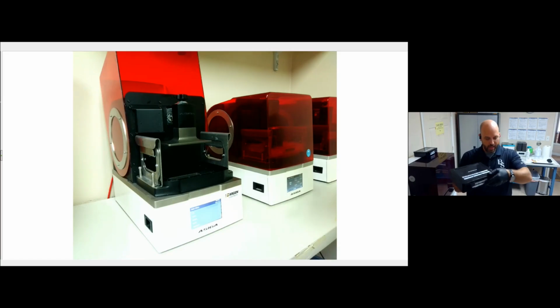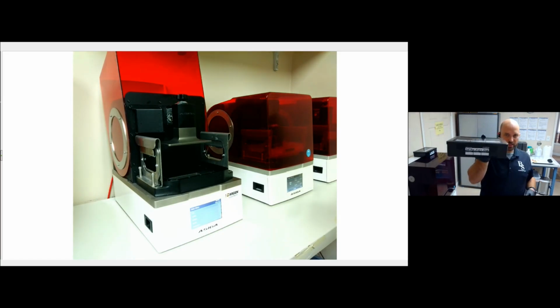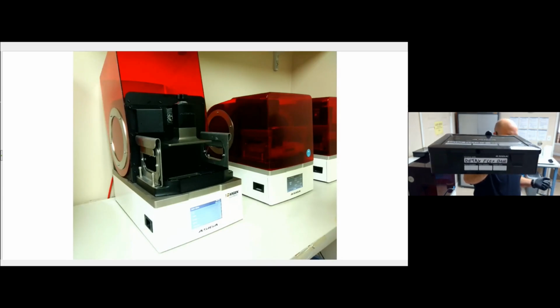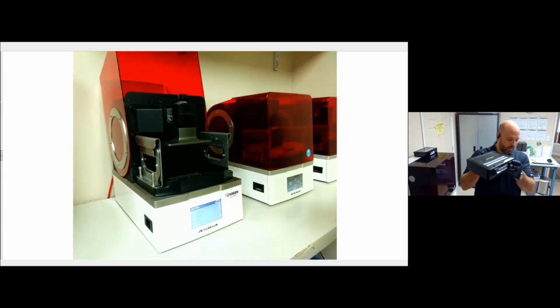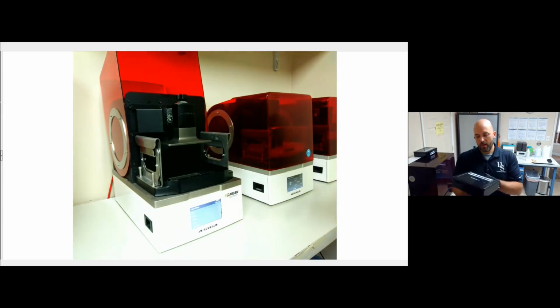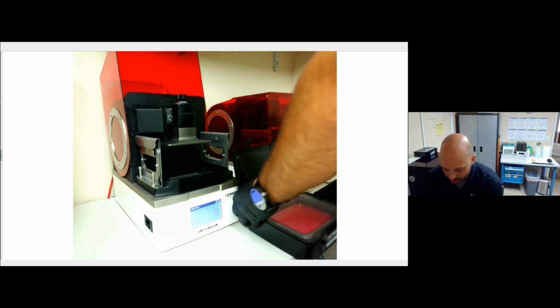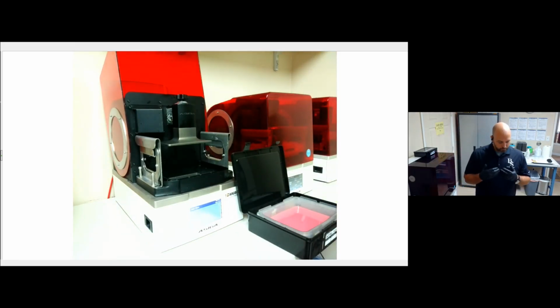These cases are really handy that Asiga makes for their resin trays. So you can see there's some labeling on there that allows me to put things like the name of the resin, the shade, the lot number, the expiration date, all that kind of stuff on there. They're also really nice because they're black, so they block the ambient light. So I can store them in here and feel comfortable enough knowing that the resin's not going to go bad really fast or start to cure in the tray.